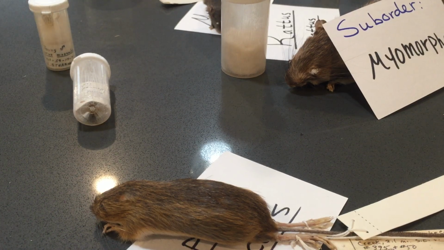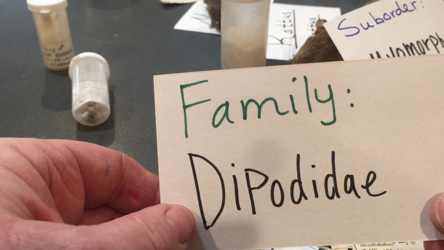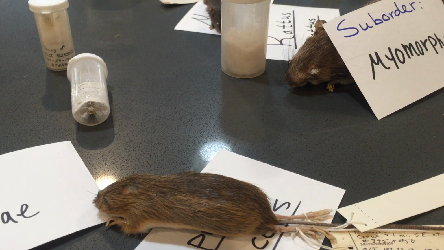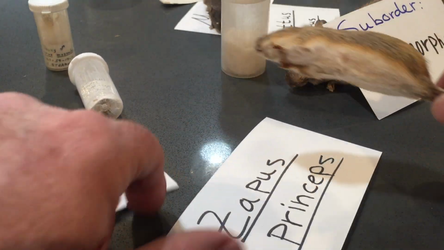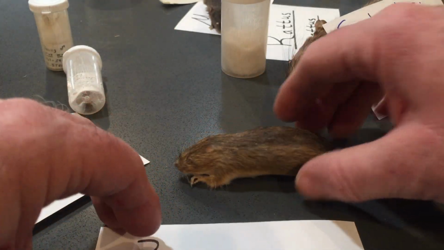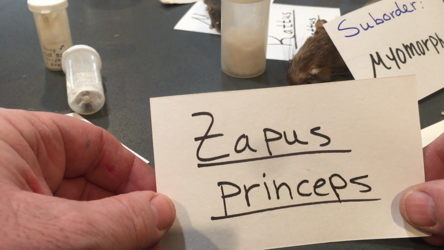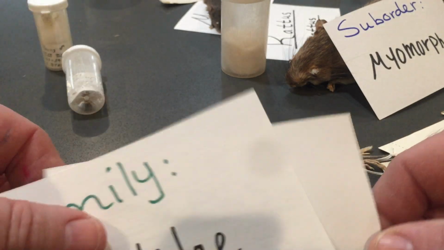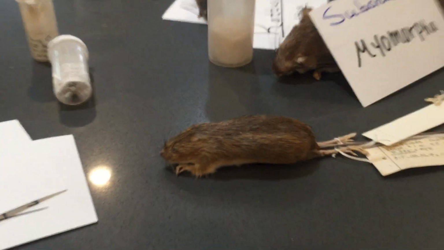And the first of which is the family Dipodidae, okay? This family is more widely distributed in the Old World, in Eurasia, but we do have the western jumping mouse here. And this is a jumping species, a saltatorial species, not quite to the extent. Zapus princeps is the species name, a name again that you need to know. And this species is common in meadows in the western United States, up in the Sierra Nevada.